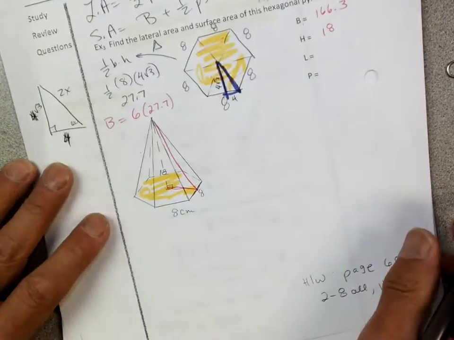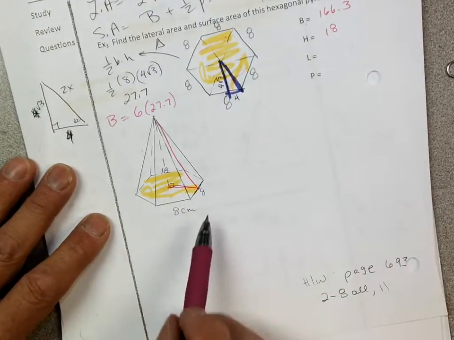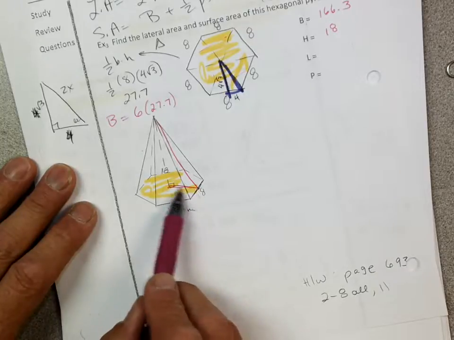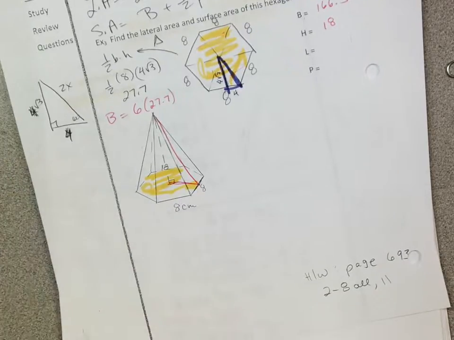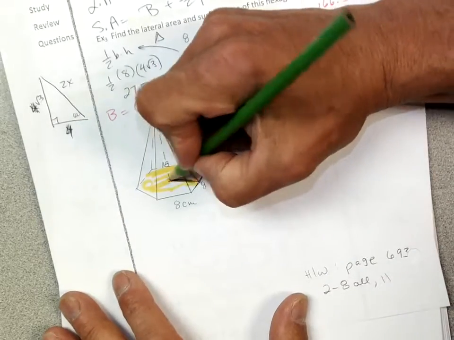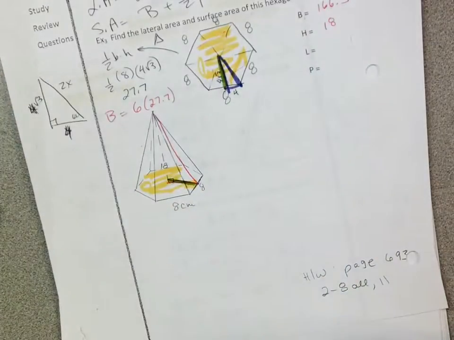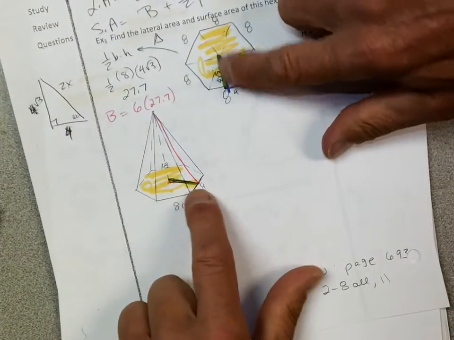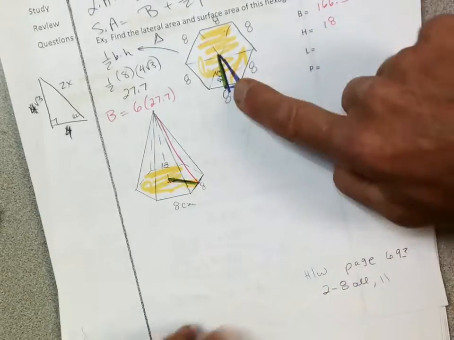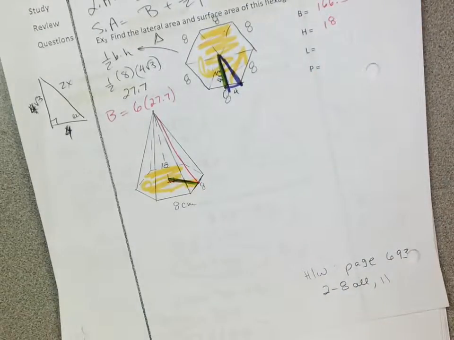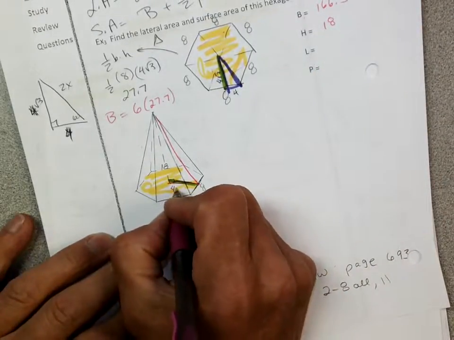Okay, do you see a right triangle? Yes. Okay. So I need a really good color so you can see it. How about bright green? Okay, check it out. See my green? I should just use purple because there it is. Isn't this the same as that one right there? Yes. And I know that's 4 square root of 3, right?